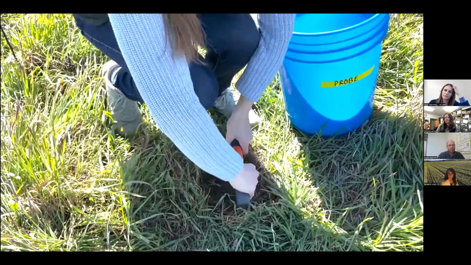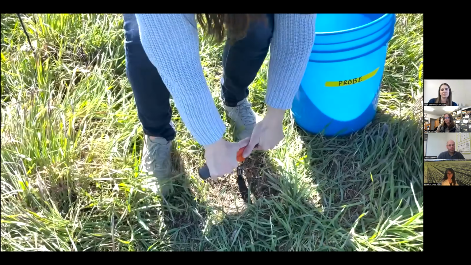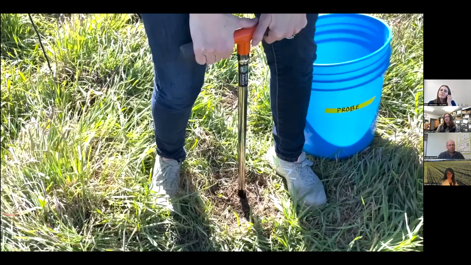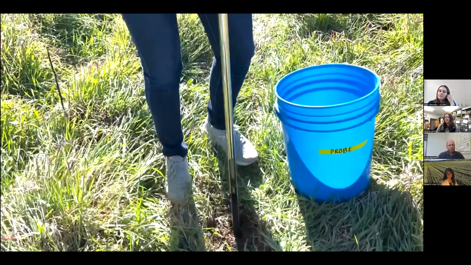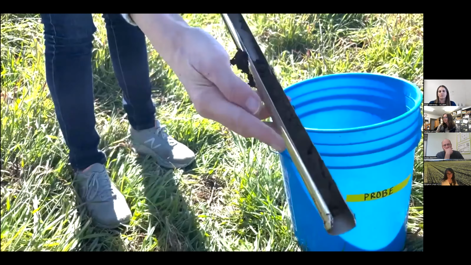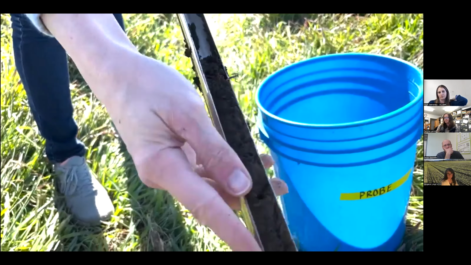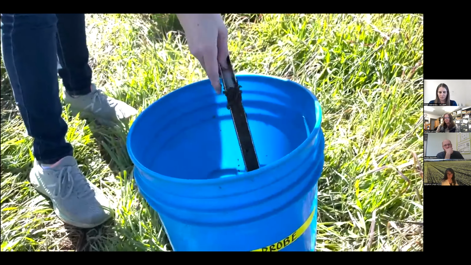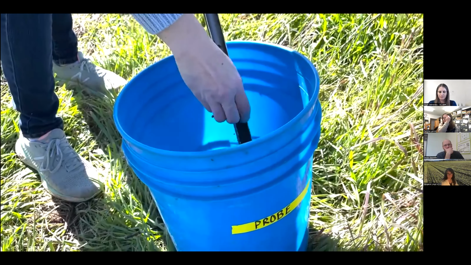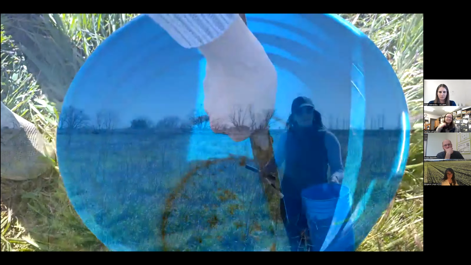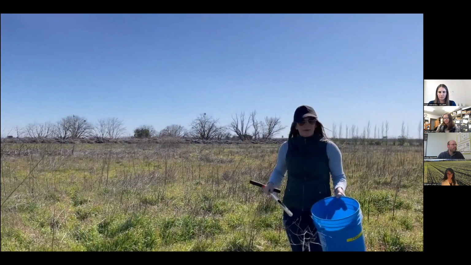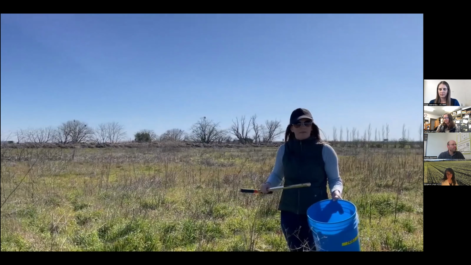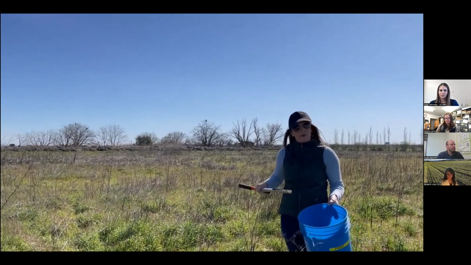All right, so now we are ready to pull it up. So you simply pull it all the way up. And you can see now that we have roughly 8 inches that we'll need, and you're simply going to brush it off right into your bucket for your soil collection. I've collected my first soil sample. Now I'm going to move to my next location to collect the remaining 8 soil samples for this field using my soil probe.